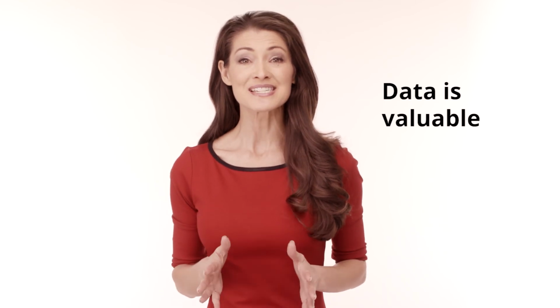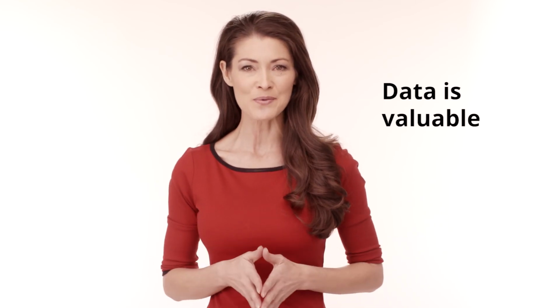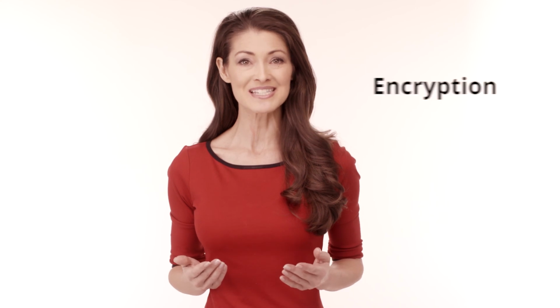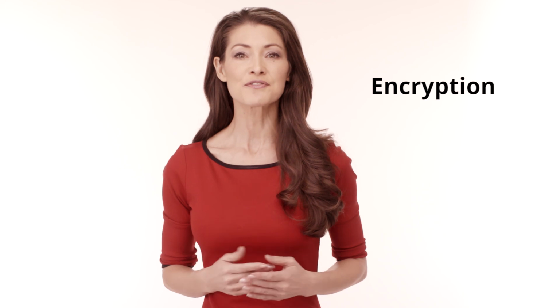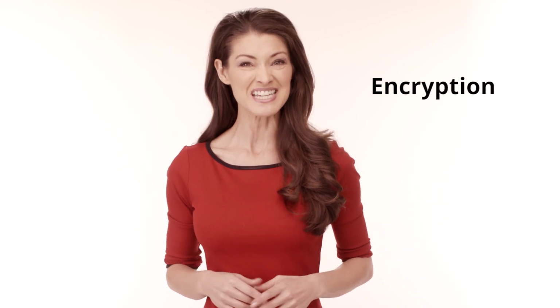Data is valuable. It's one of the prizes hackers are after when they attack a network or computer system. And although data can be protected with layers of security while it's inside a company's network, when data is sent from one network to another, it can be easily intercepted by third parties. The primary way of protecting data when it's being transmitted is encryption. Encryption means changing the form of data so that its meaning is hidden.